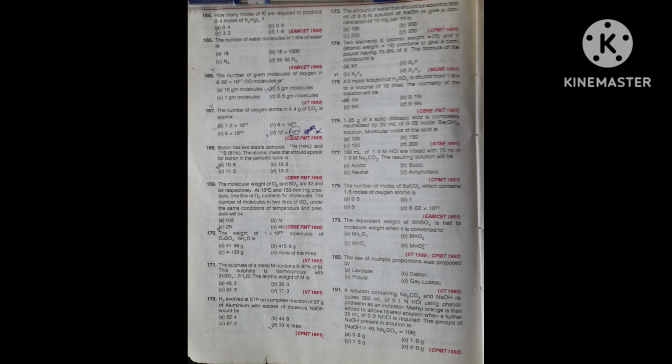It is very easy and conceptual. I am reading once more: 100 ml of 1 M HCl are mixed with 75 ml of 1 M Na2CO3.